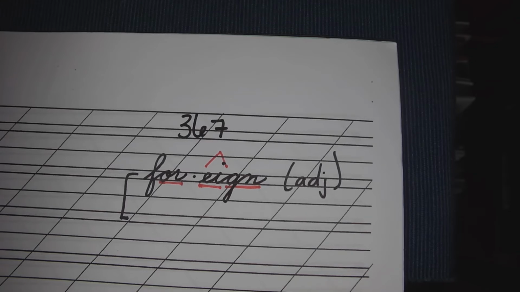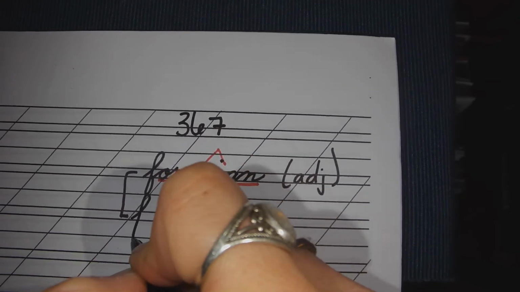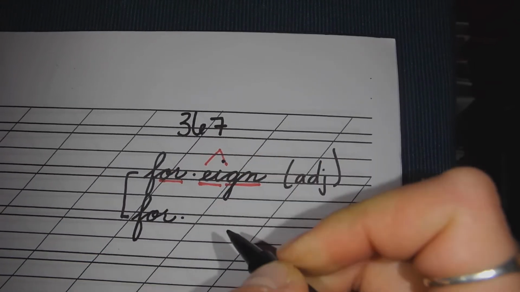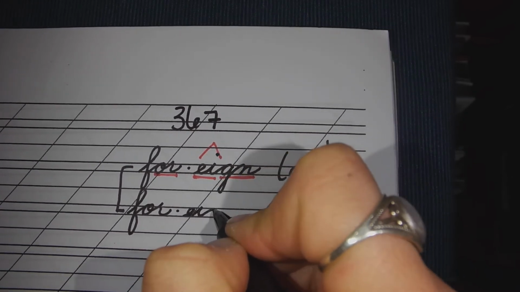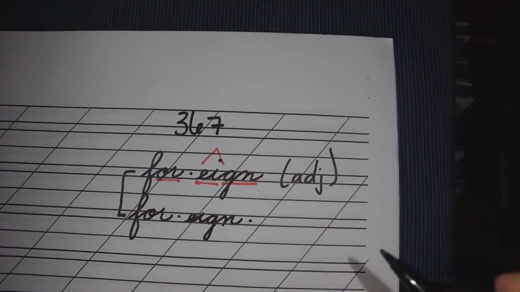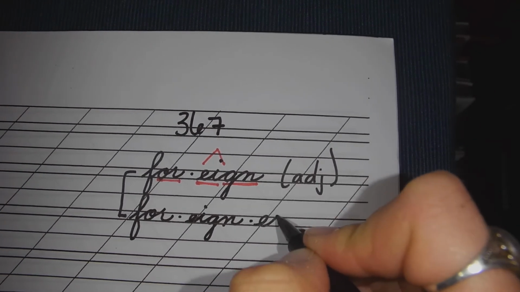Your turn. First syllable, for, or, in, but we think to spell ain, A, N. Last syllable, the er.